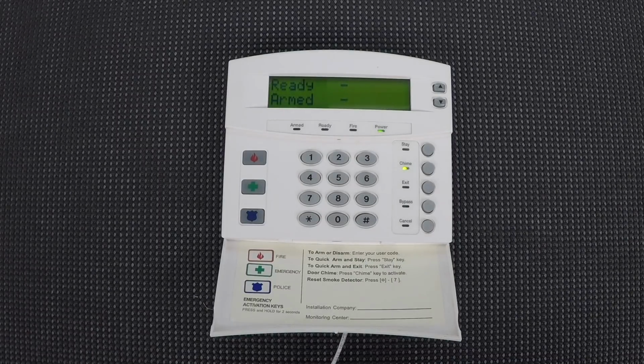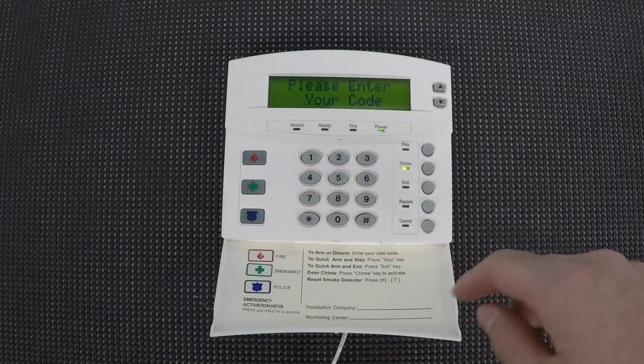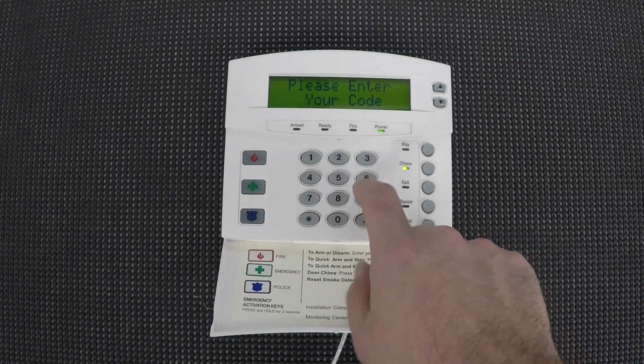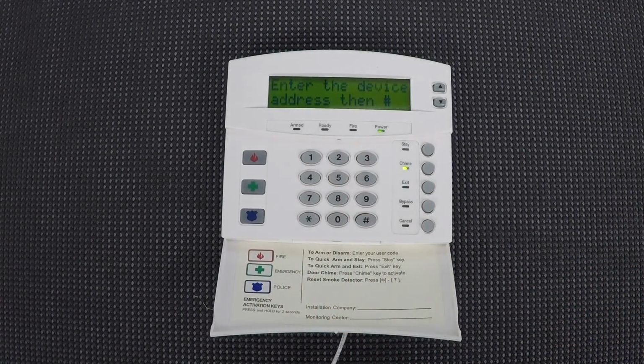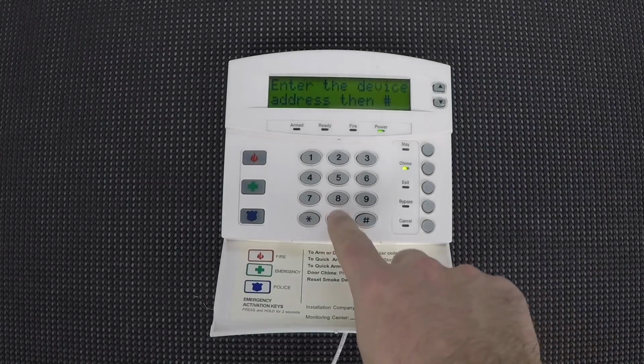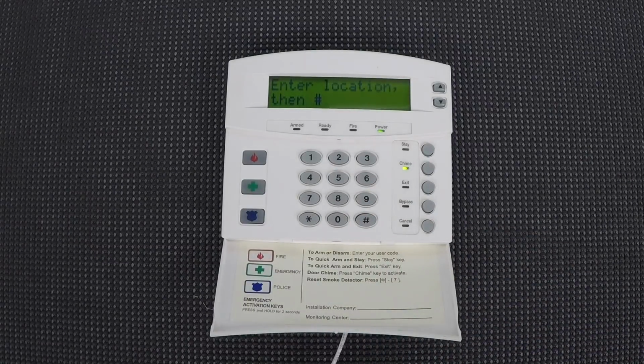Alright, so now that we have a few basics done there, let's go ahead and go back into our main programming here, which is star 8, followed by the installer code, which is 9713. Alright, so it says enter device address. So the majority of your programming is going to be done on device address 0, and 0 basically just means the main control panel. So let's go ahead and hit 0 and then pound. And then so now that we have the main control panel selected, we just need to select a location within that. So this is kind of like a programming field or programming section.